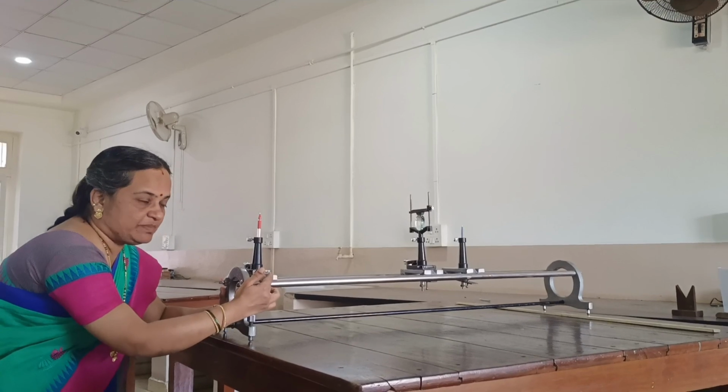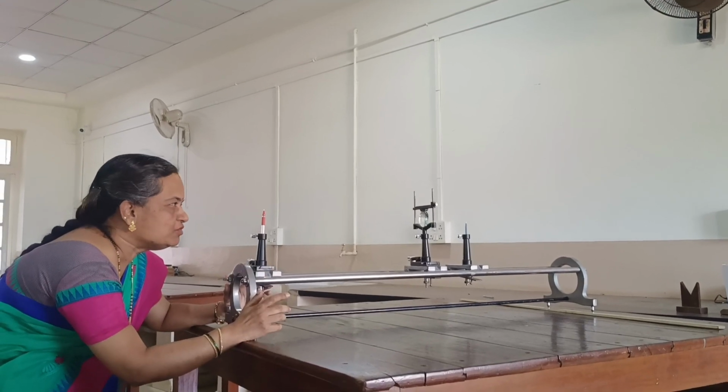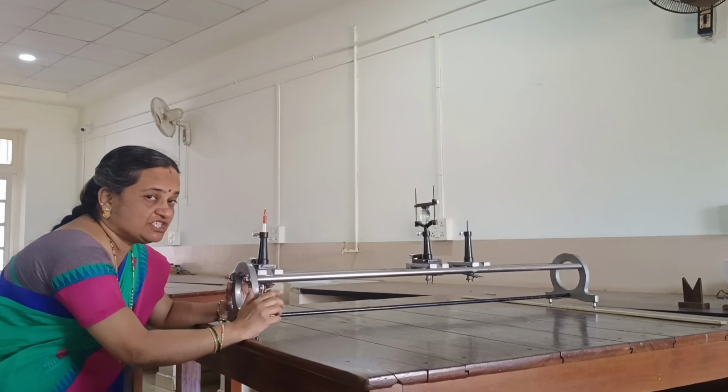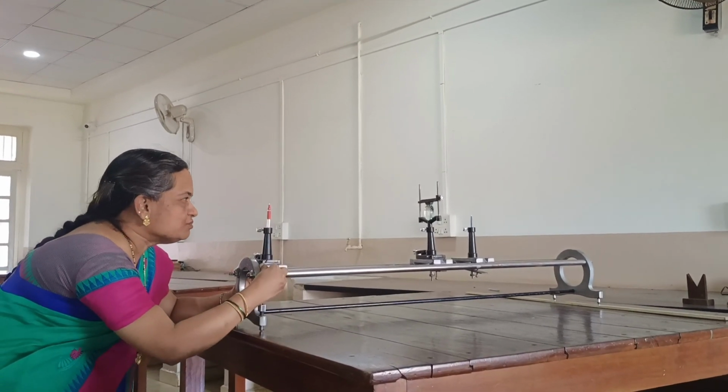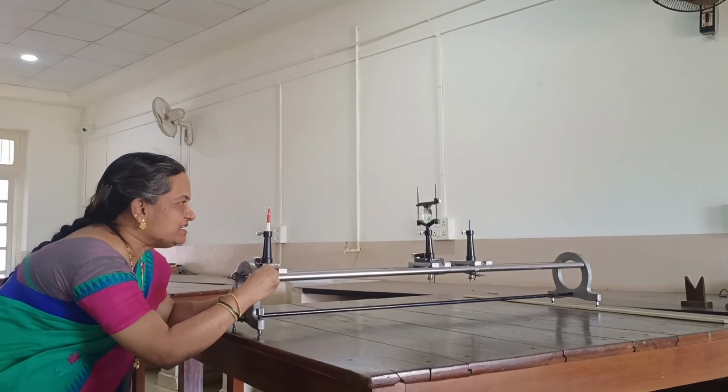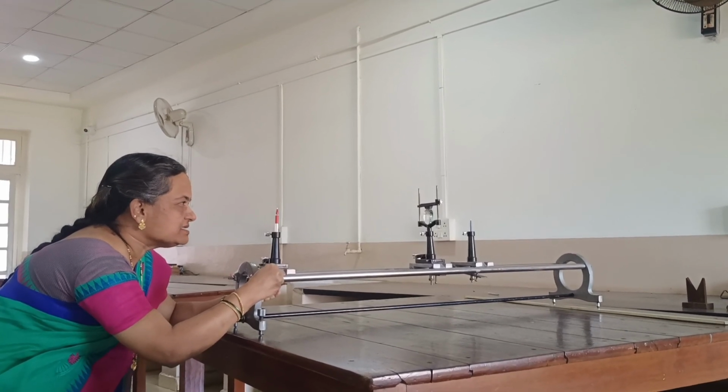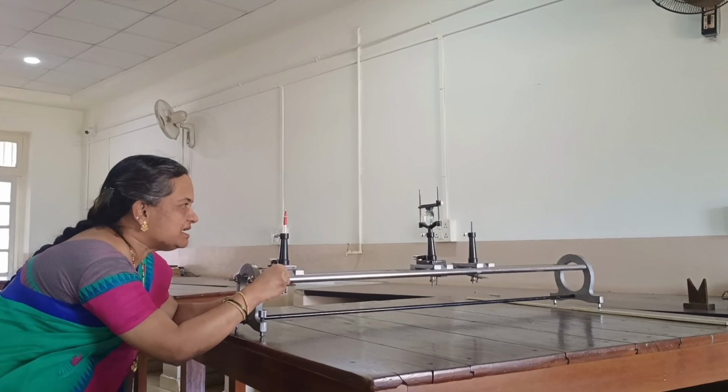Now, to eliminate parallax: when I move my eye left and right, the image pin and the inverted image move separately. They should move together. So to eliminate the parallax, I have to adjust the distance between the image pin and the lens.